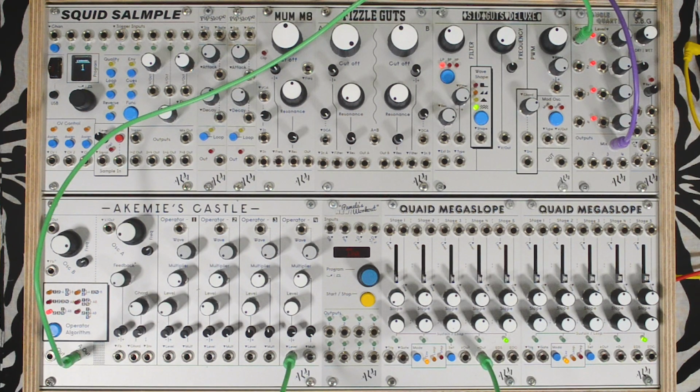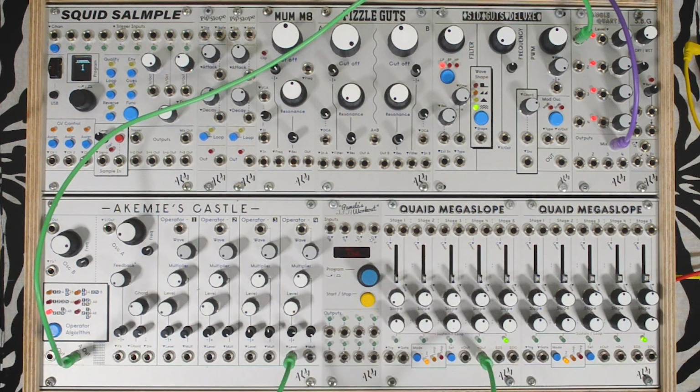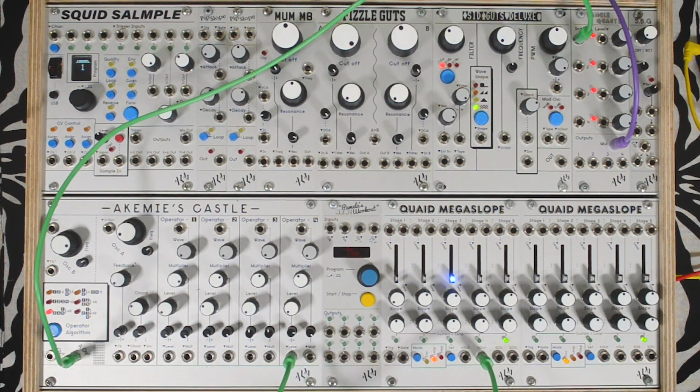The next of the 3 modes is loop. In loop mode, the envelope freely cycles, re-triggering itself at the end of its final stage. Here we have the slope patched into the output level of the Akemi's castle. Let's start to bring up some stage levels.